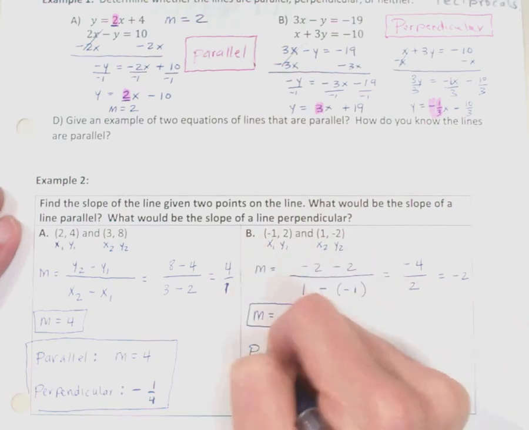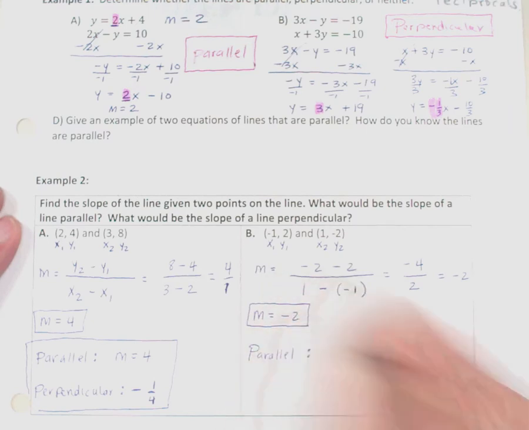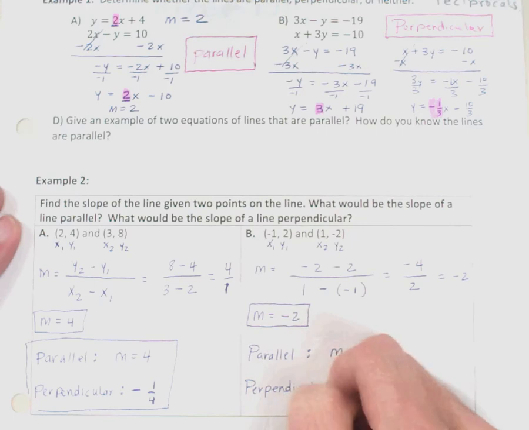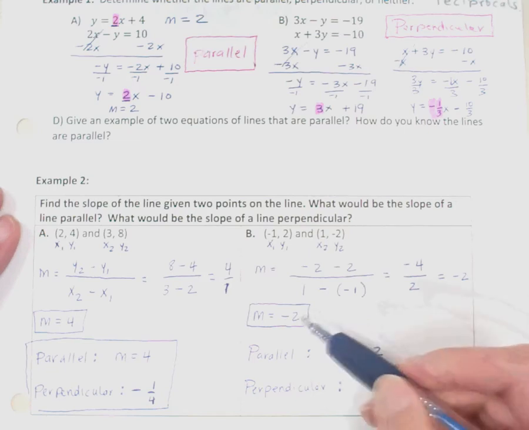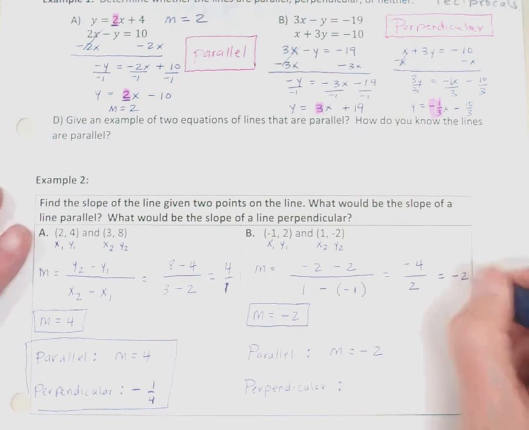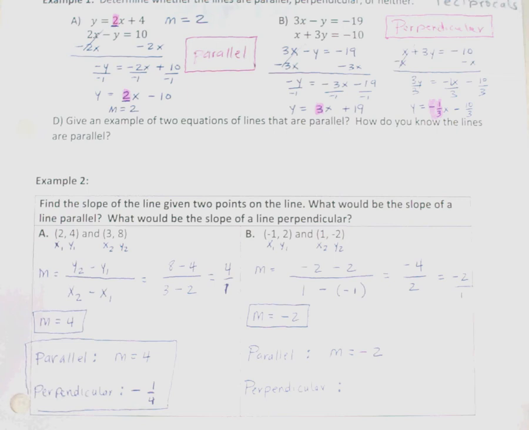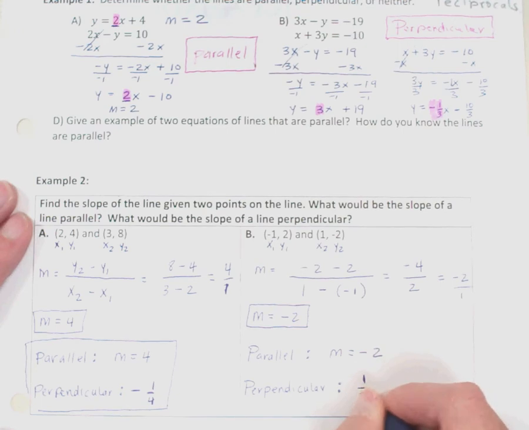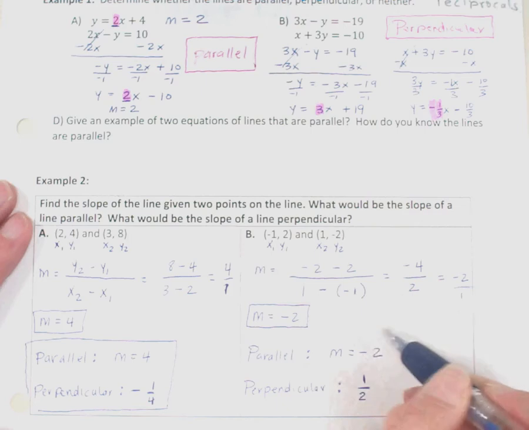Now, I need to find the slope of a line parallel. Parallel lines have the same slope. So the slope I would use for a line parallel is also negative 2. Okay. Perpendicular lines have slopes that are opposite reciprocals. Well, first of all, opposite changes the sign. So the given slope was negative. The slope of a perpendicular line will be positive. Now, to change 2 to a fraction, I would put that over 1. To find the reciprocal, I flip the fraction, so 2 over 1 would become 1 over 2, or 1/2. So the slope of a line perpendicular would be positive 1/2.